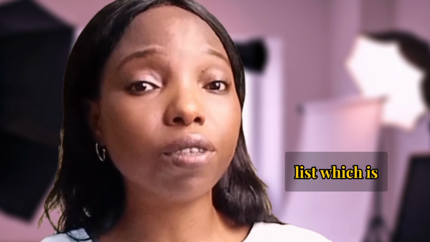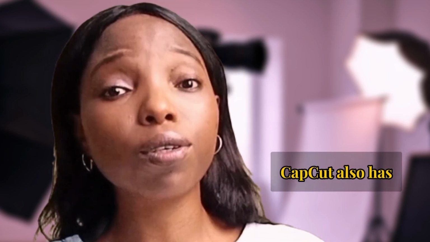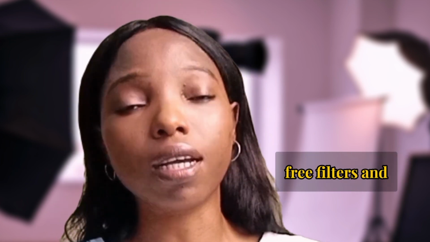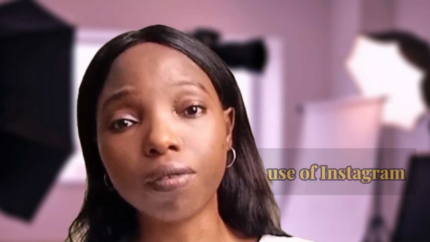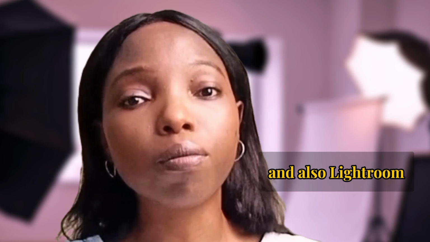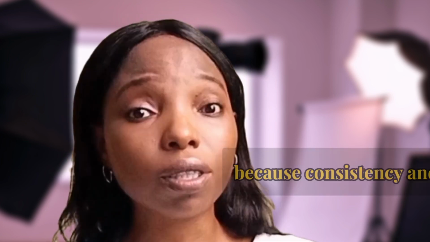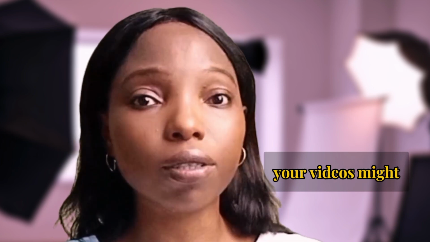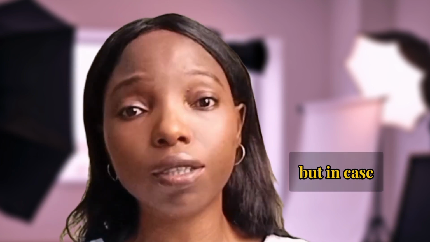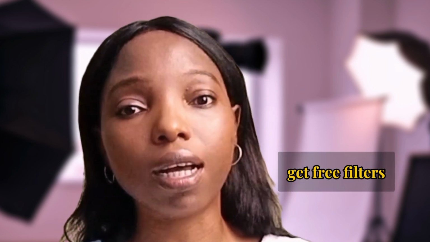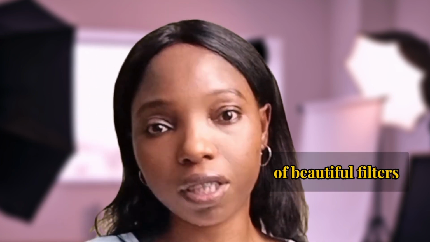Now to the fifth one on our list, which is filters and colors. CapCut also has limited free filters and colors for free users. So here are platforms you can get free filters and colors. One is Instagram. You can make use of Instagram filters. Two is TikTok, and also Lightroom mobile. Filters are optional because consistency and added value matter more than filters. Your videos might not necessarily need filters, but in case you want to make use of filters, these are the platforms you can get free filters and different types of beautiful filters from.